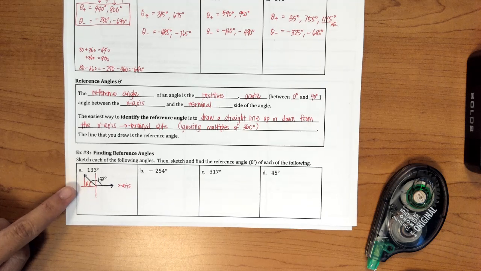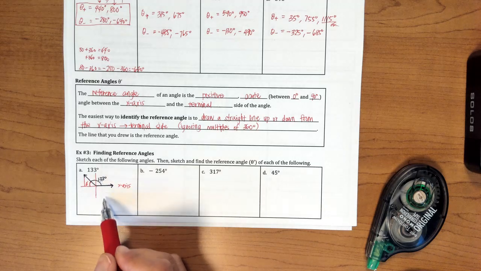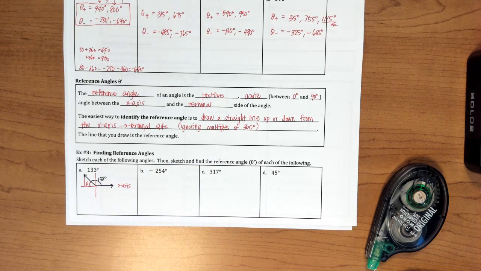But what is that angle? Now, some teachers will teach you a different formula for every single quadrant, and I don't believe in formulas like that, because if I teach you one formula, it's hard enough to remember it, let alone giving you 4 to mix up in your head. So here's how I teach it.